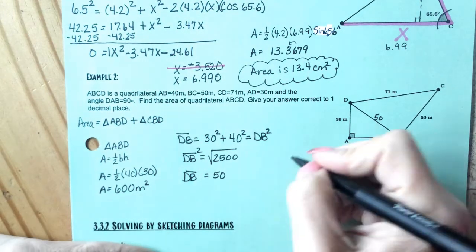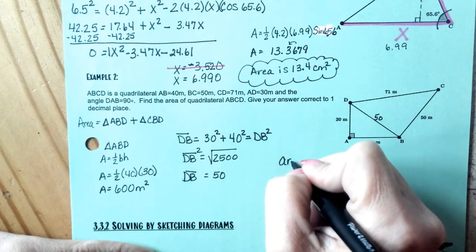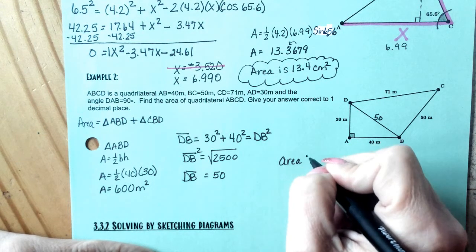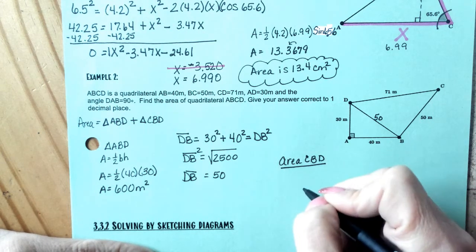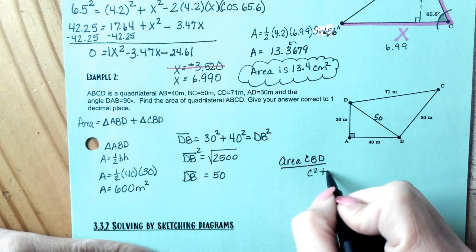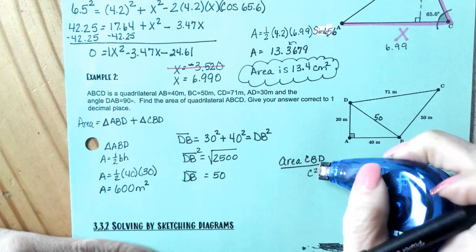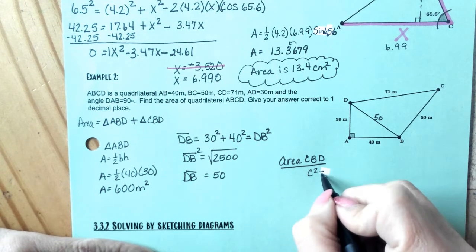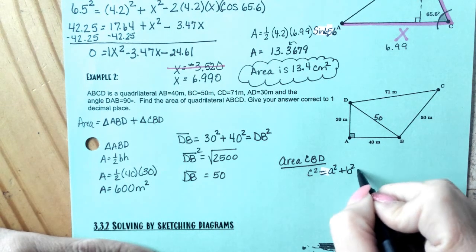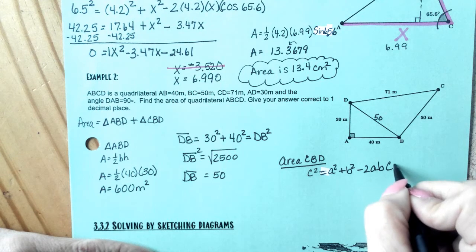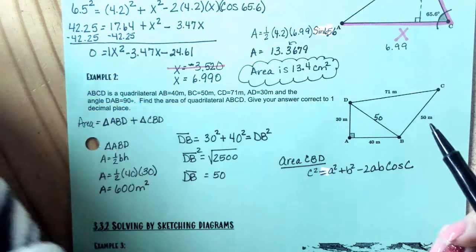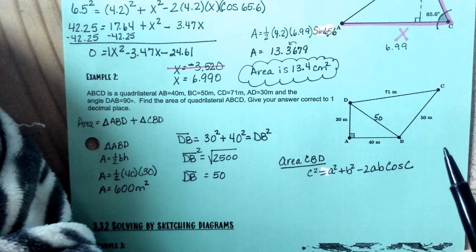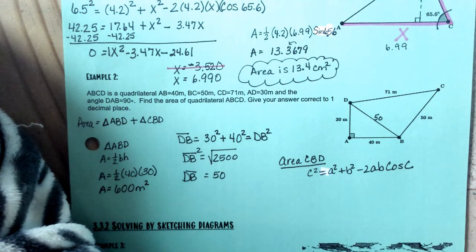Okay, so that means that this side right here is 50. I know that the area of, we'll call that CBD, I'm going to do C squared equals A squared plus B squared minus 2AB cosine C. And remember, whenever we're working this, what could we figure out on this one?